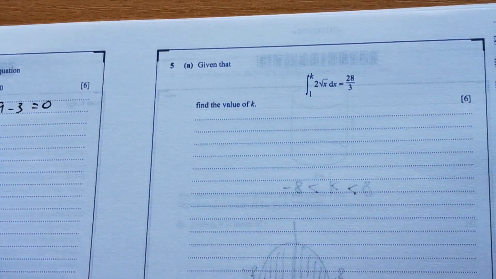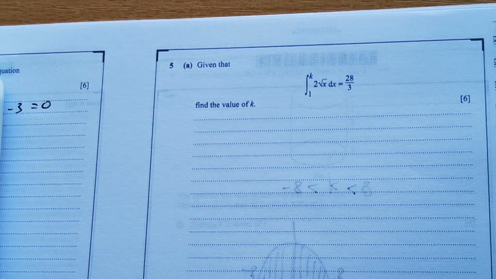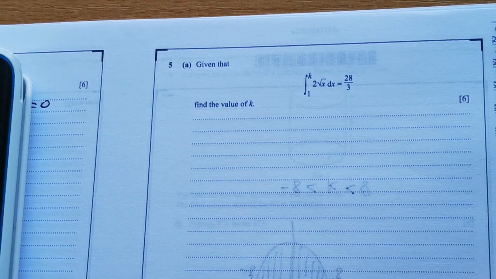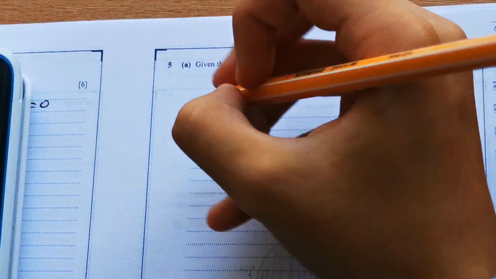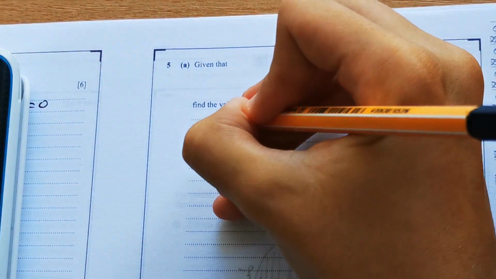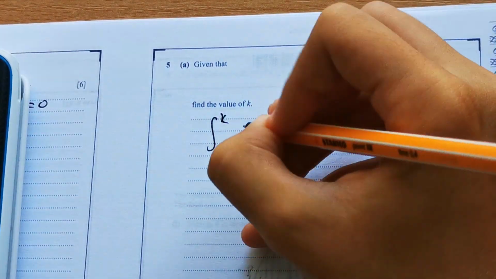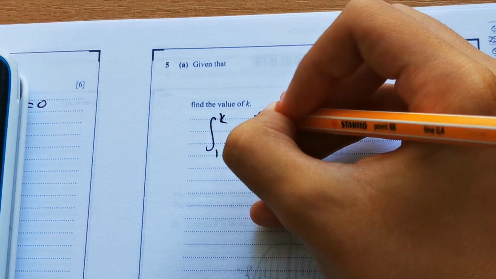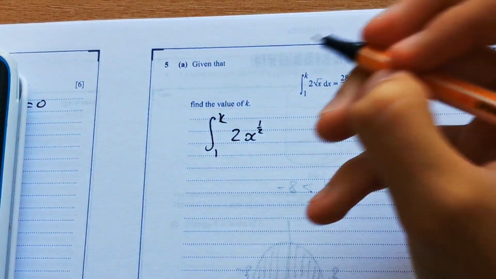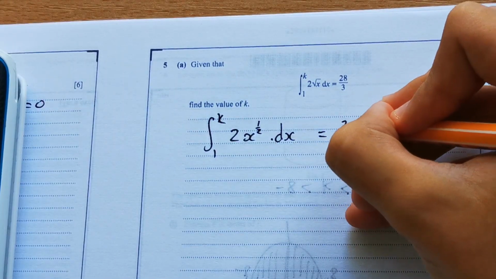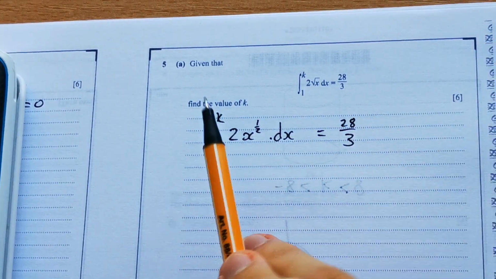Okay, nice question here. I like this. We're going to be integrating. Now this looks like a horrific integration problem, but it's really not. So let's simplify this. We are integrating between k and 1 of this x. Remember, a square root is to the power of a half, dx. And we know that this is equal to 28 over 3, and we're looking for what k is.